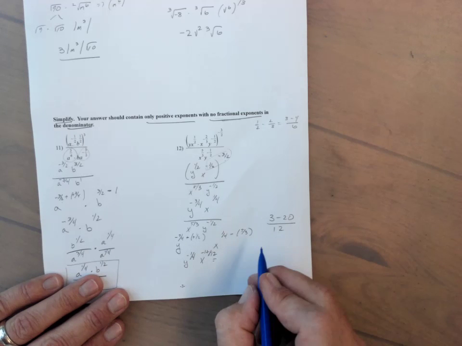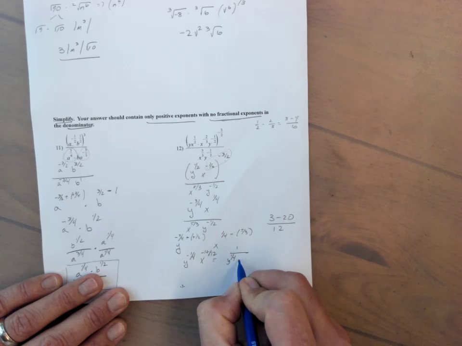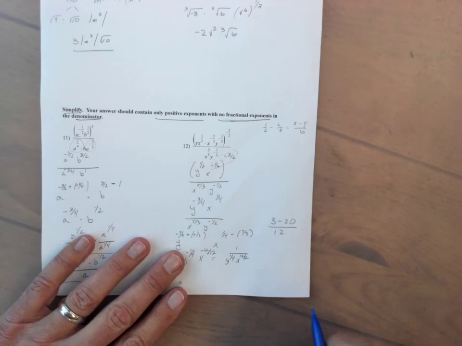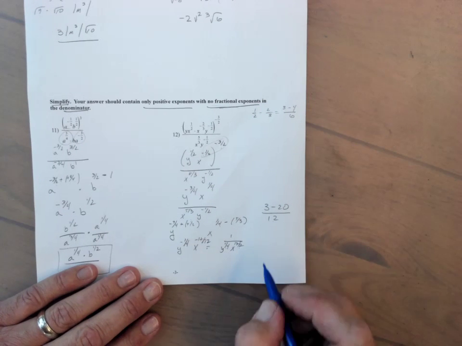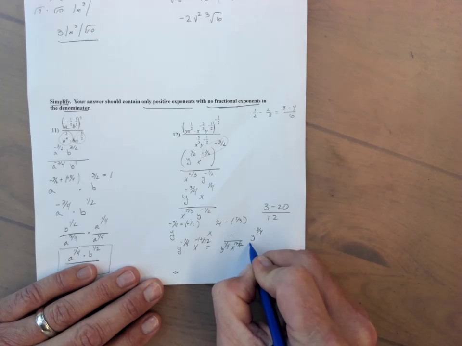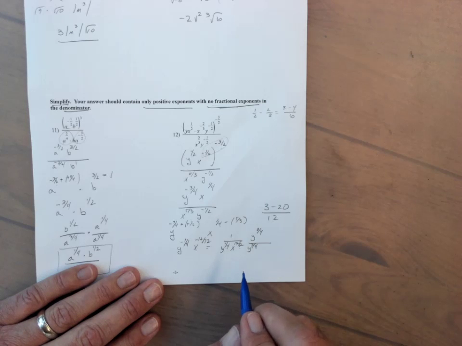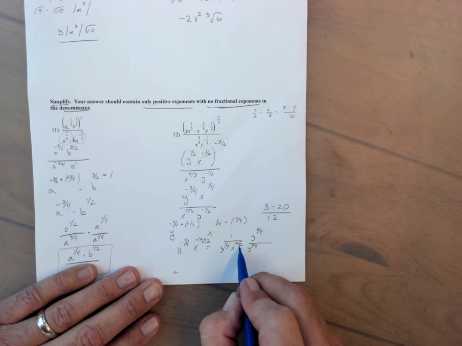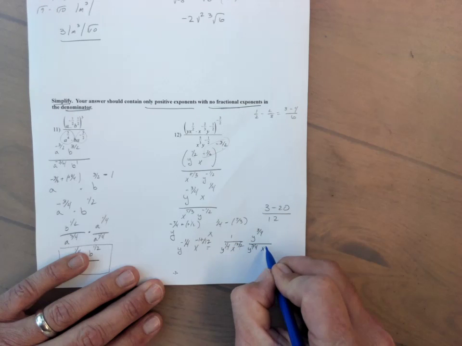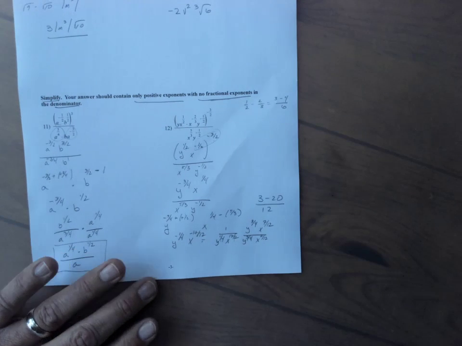Okay, so both negative exponents, so that means they go in the denominator. So we have 1 over y to the 1/4 x to the 17/12. Okay, so now we need these to be integers. So the next integer above 1/4 is 1. So I'm going to multiply by y to the 3/4, right? Because we add our exponents. The next integer above 17/12, which is 1 and 5/12, is going to be 24/12, or 2. So I need to multiply that times x to the 7/12.